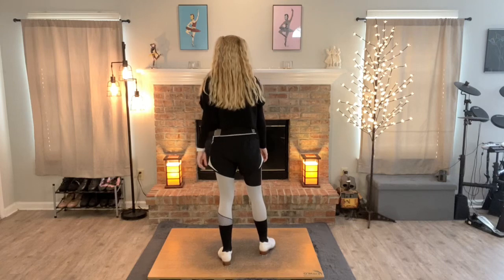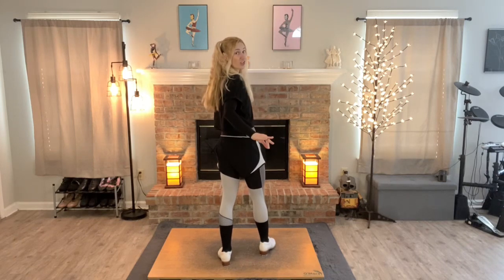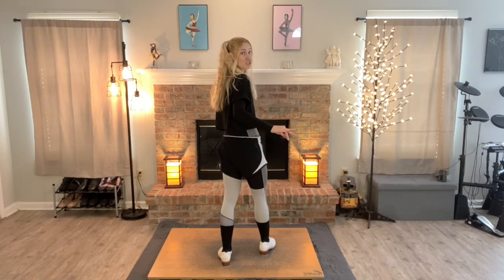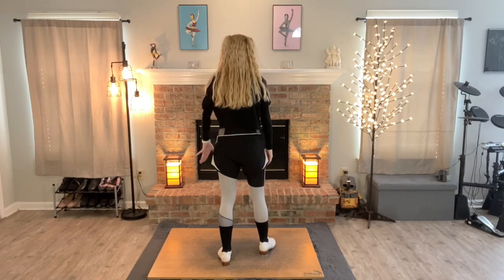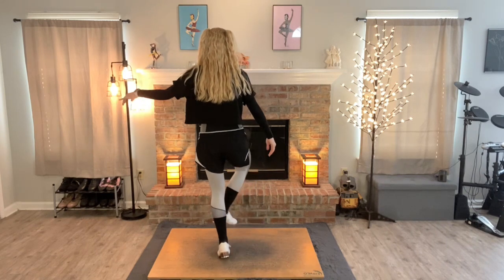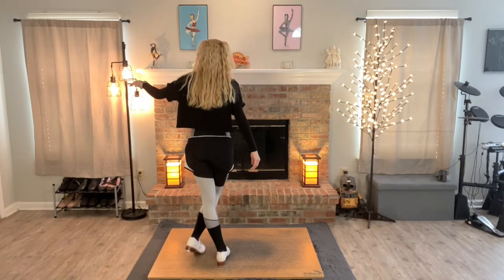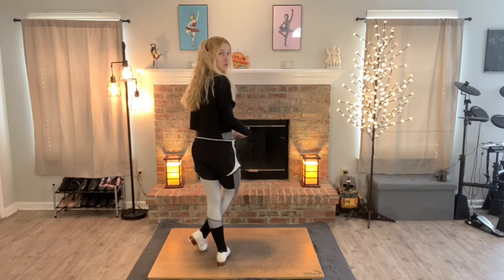So you're going to do spank, heel, step. The step does not change. Just because the direction or orientation of the step changes does not mean that the step changes. It is still spank, heel, step. But I'm going to cross it over my left foot. Spank, heel, step. So I am now crossed.